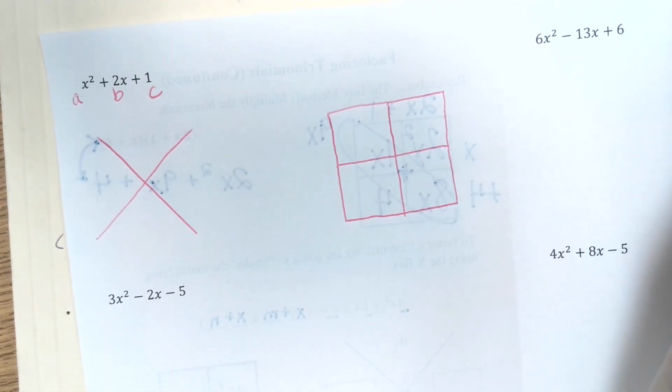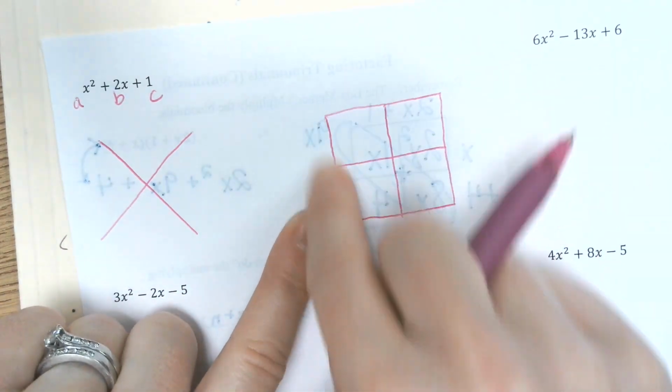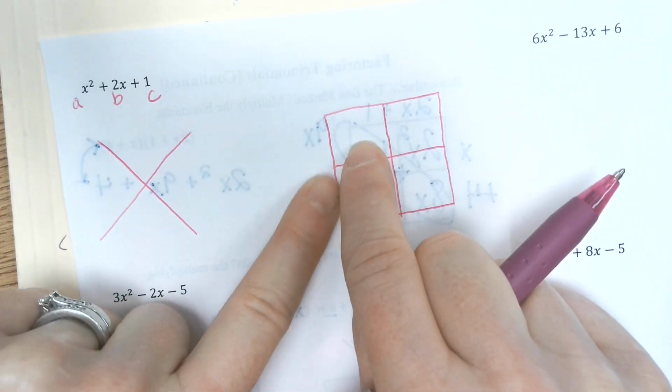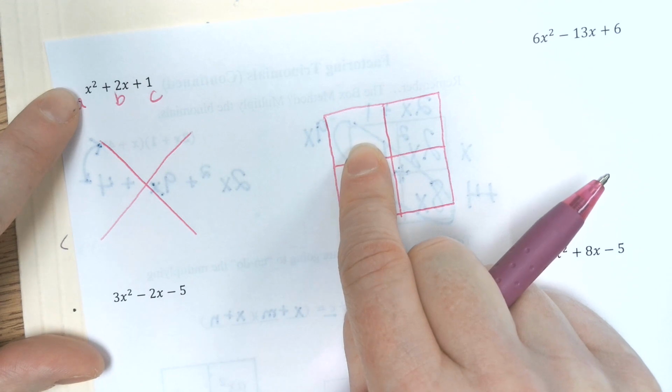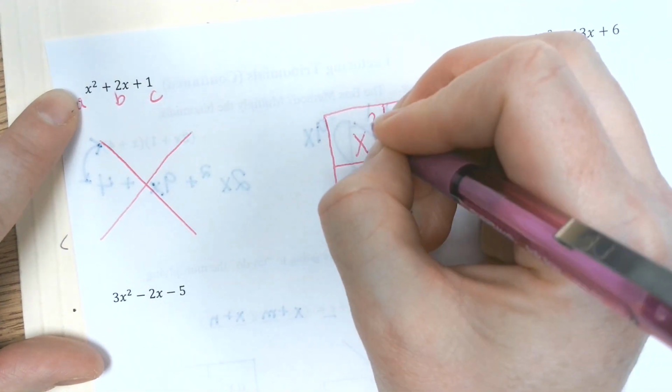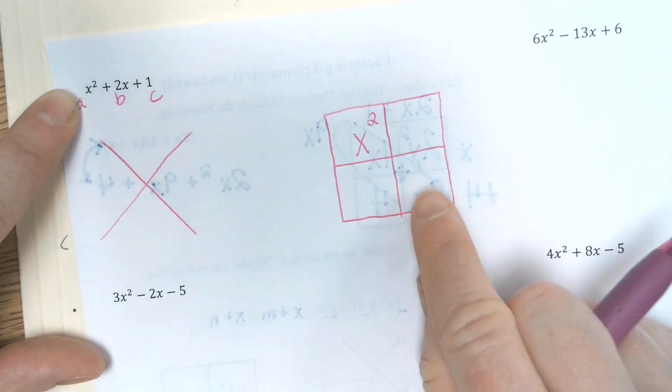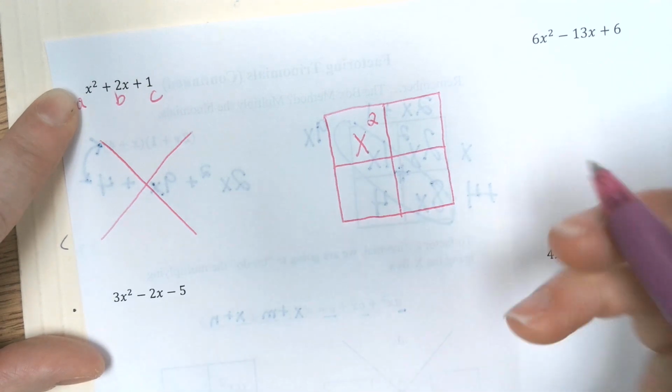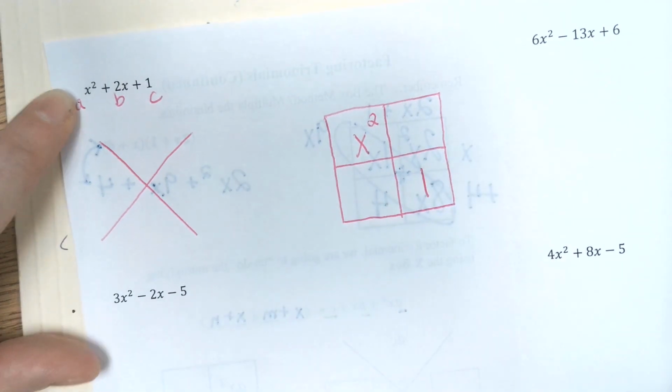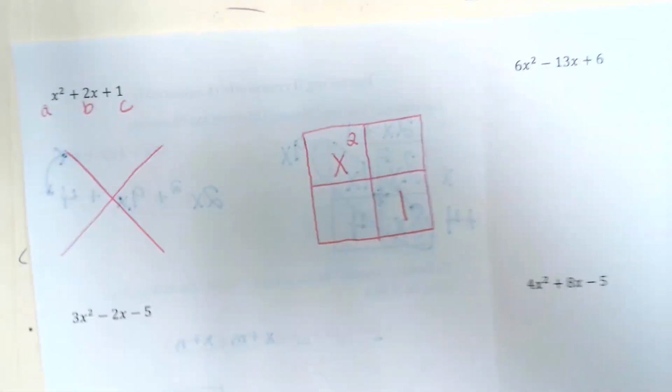Something that's going to help you is going ahead and filling in the box with your first term. Our first term is here, so put x squared there. And our last term is this box. Okay, so that helps.